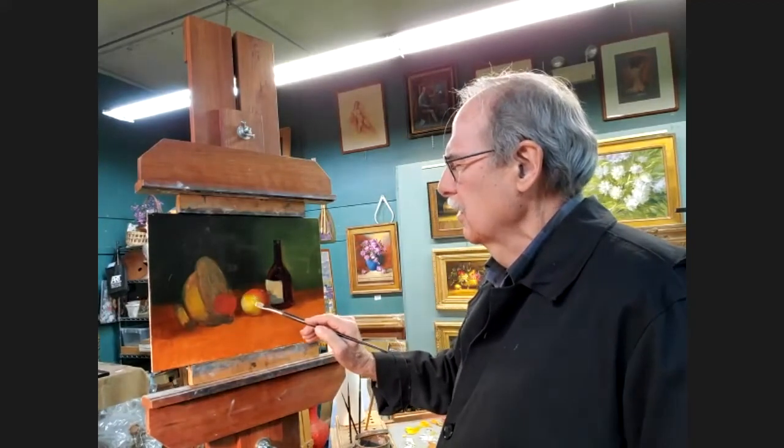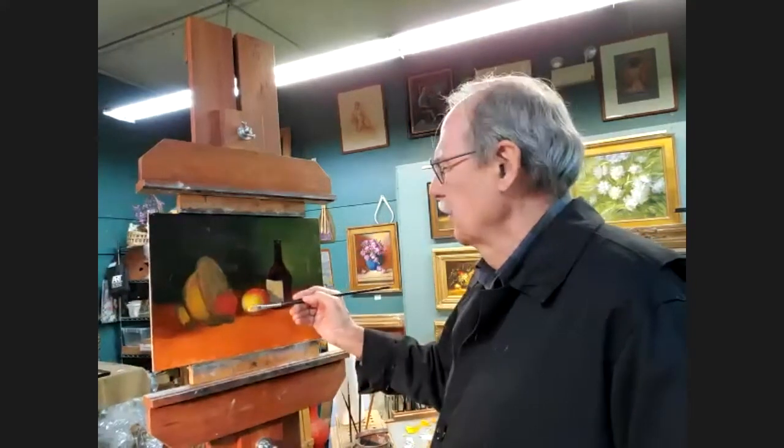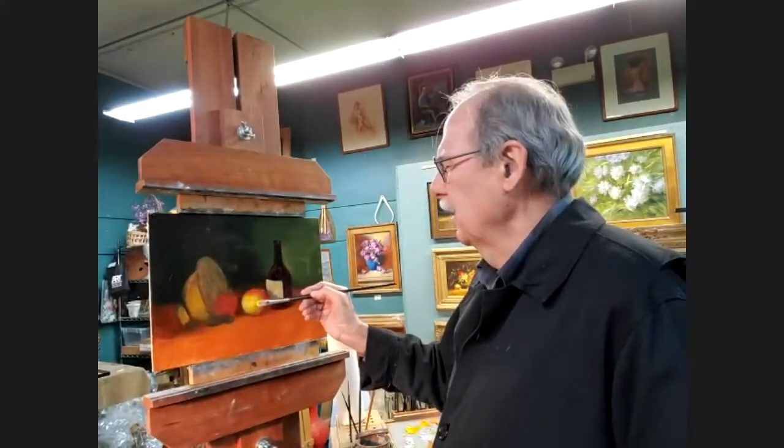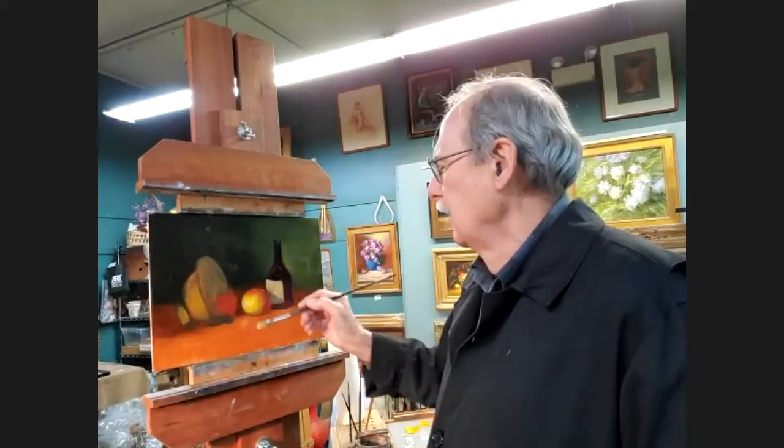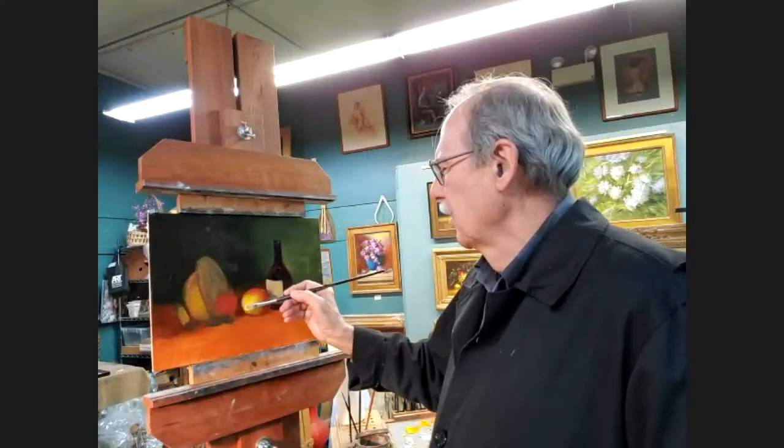The richest color is found on the half tones. That's on the turning plane, rather, where the light turns into shadow. That's actually where the richest color is, even on the portrait.